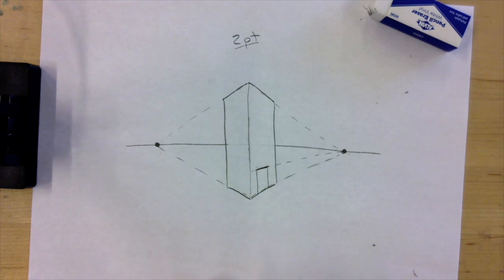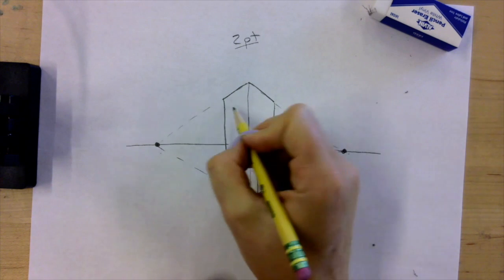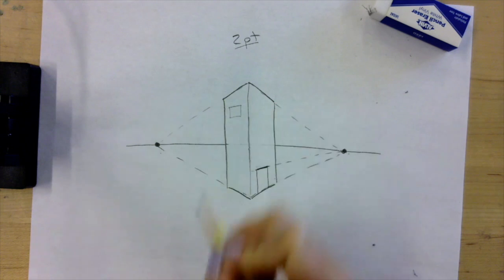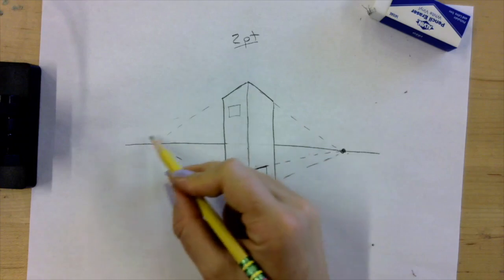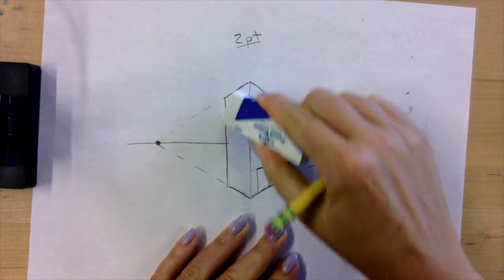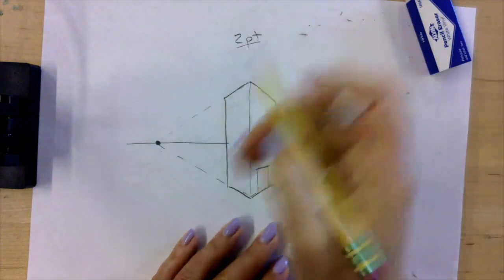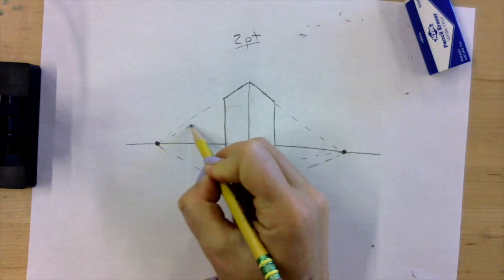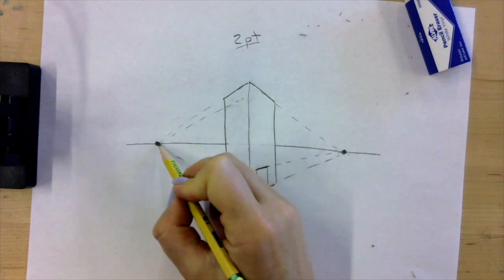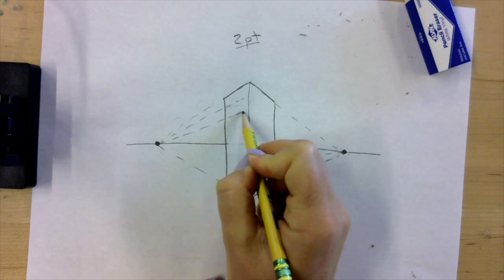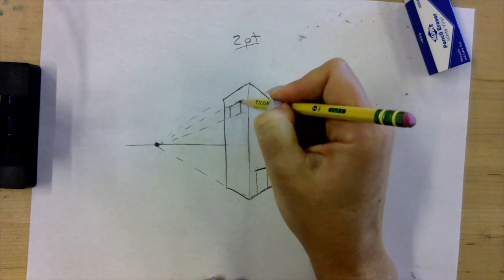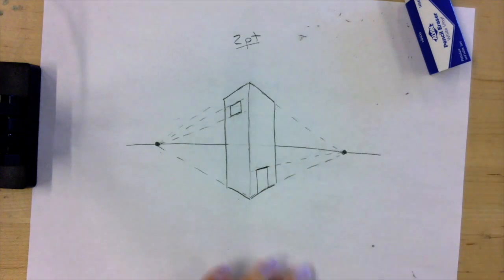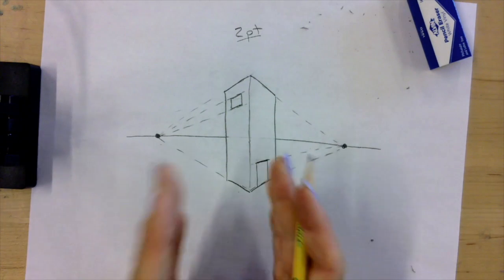And same thing if you wanted to do a window. Let's do a window on this side. So don't go in and just draw a square, because again, these bottom lines would not go towards the vanishing point. So instead, draw a dotted line that goes to the top of a window, draw a dotted line that will go to the bottom of a window, and then drop down your parallel lines and connect those dotted lines. And now you can see this is why it looks like proper perspective.